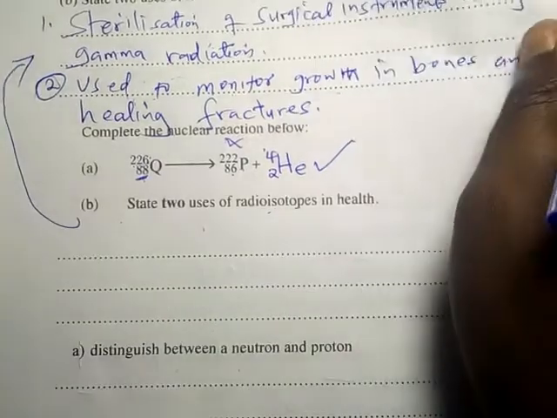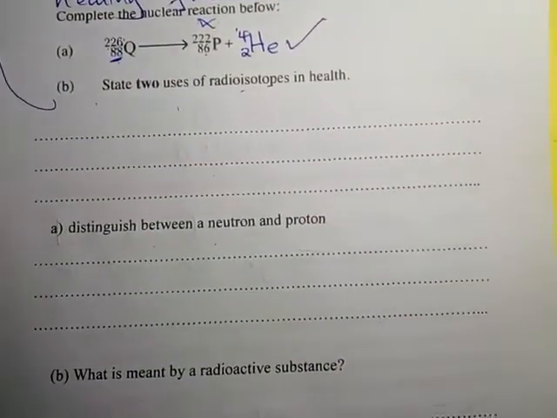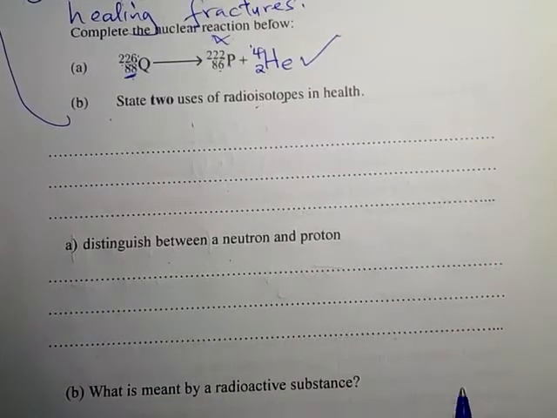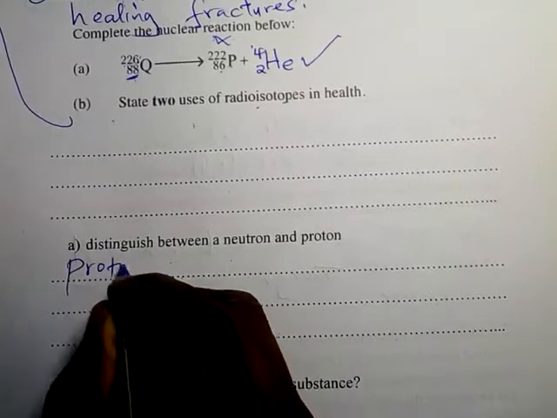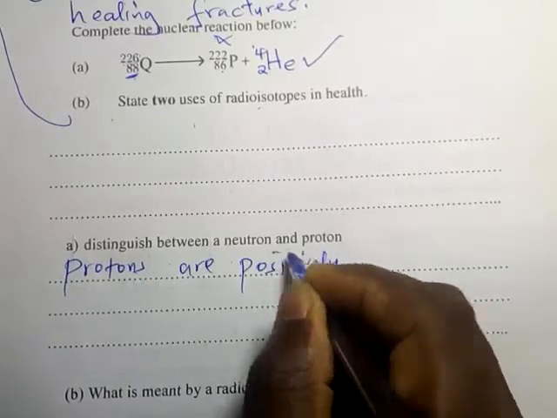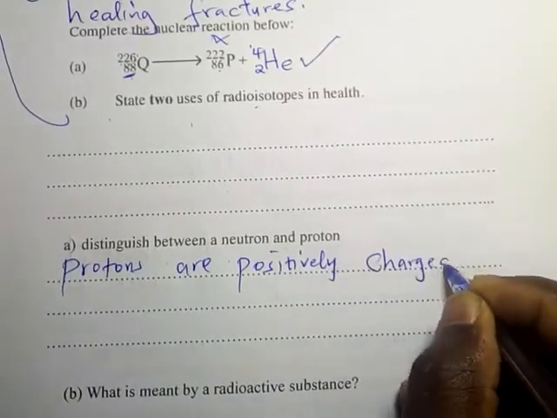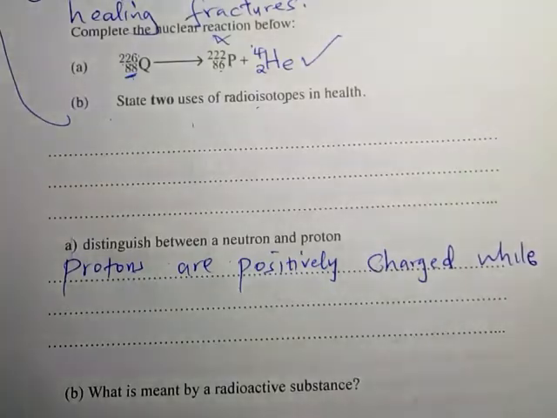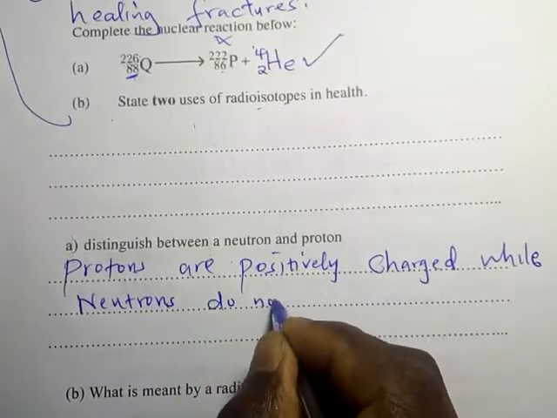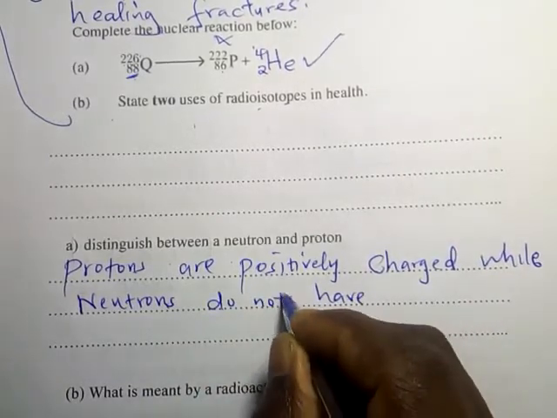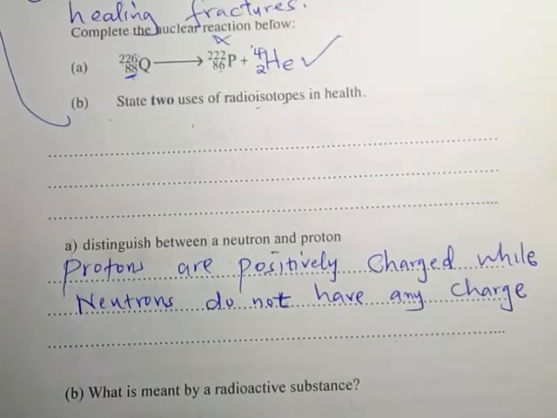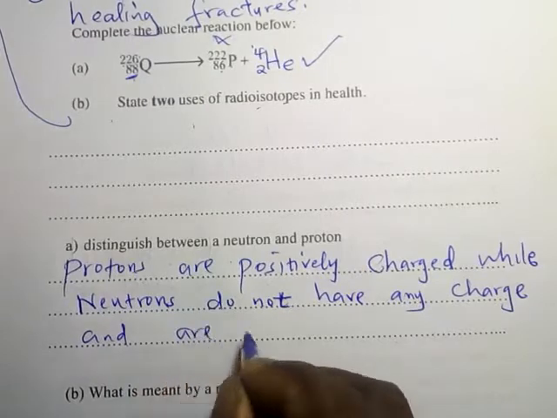Distinguish between a neutron and a proton. So what would you say a proton is, and what would you say a neutron is? Protons are positively charged, while neutrons do not have any charge, and are neutral.